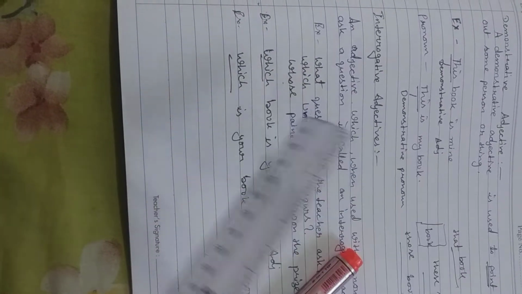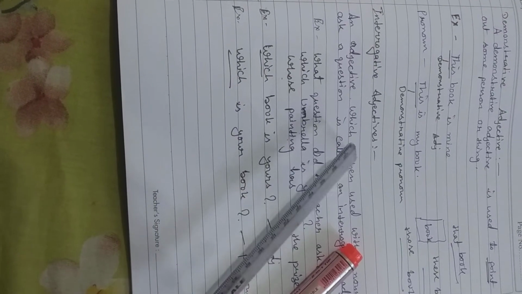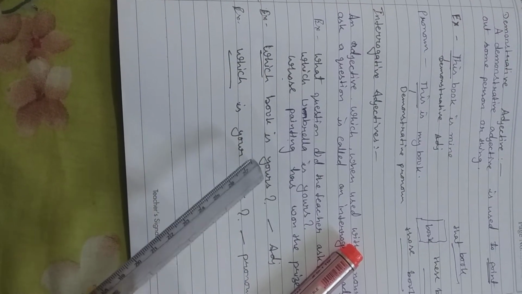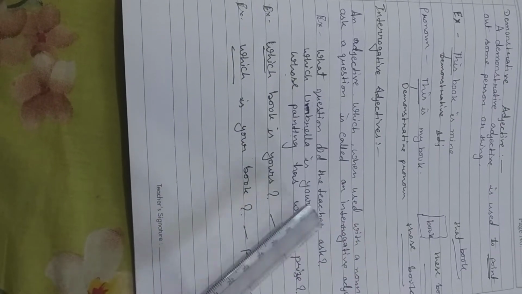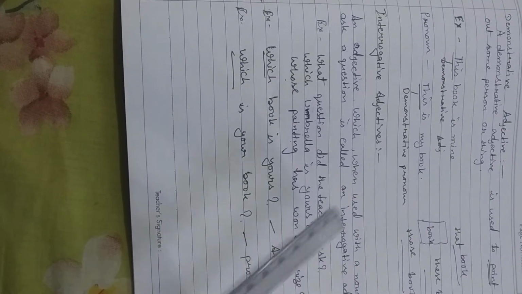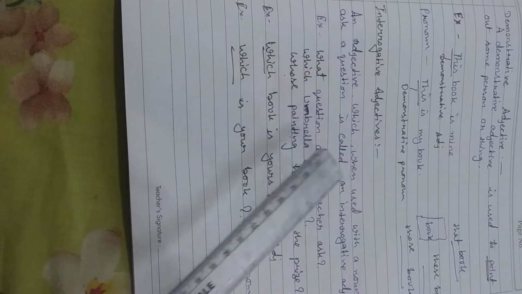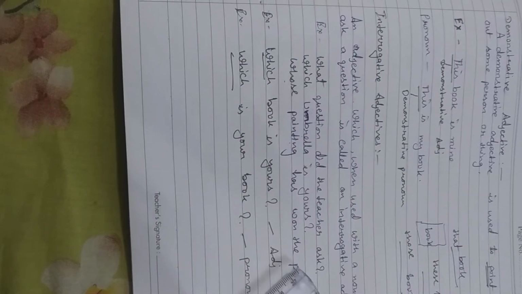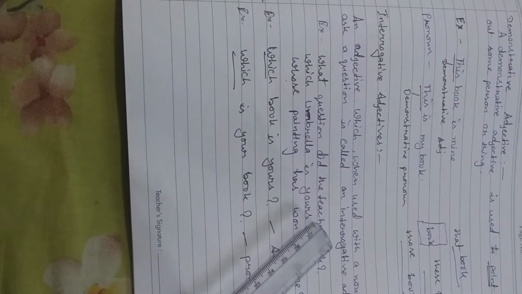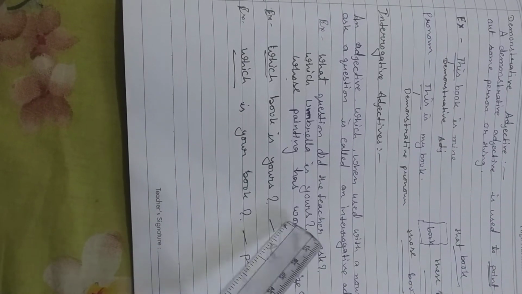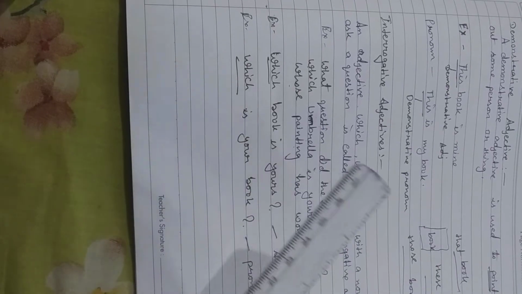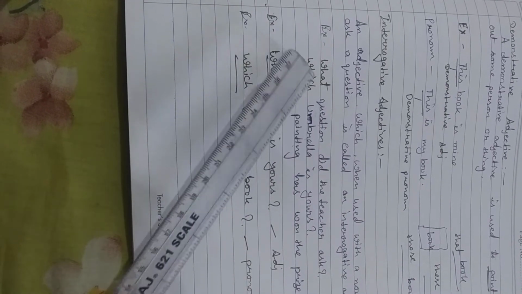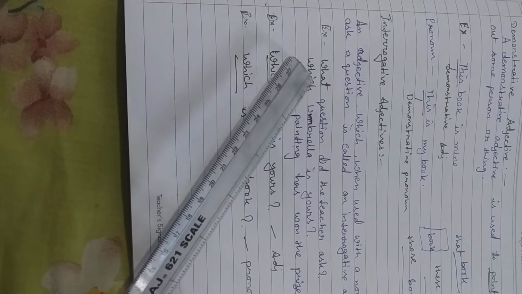Okay. Now see, interrogative adjectives. What is an interrogative adjective? An interrogative adjective is a word which, when used with a noun, asks a question. You know about it. What is interrogative? It means to ask questions. Here, interrogative adjective means to ask a question, but in this way.